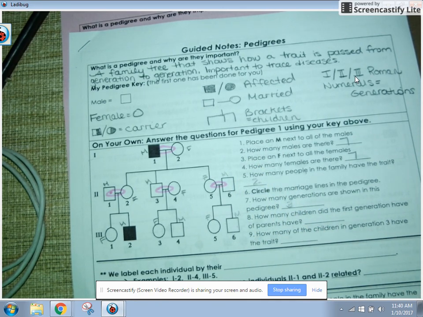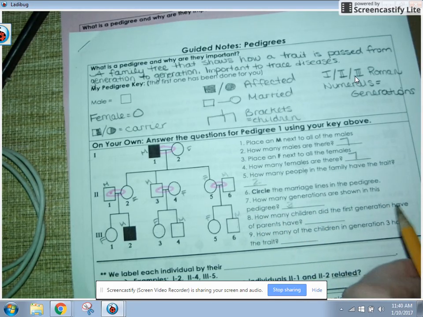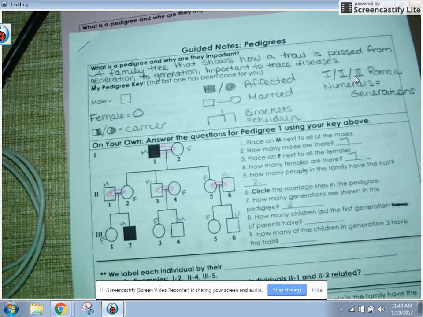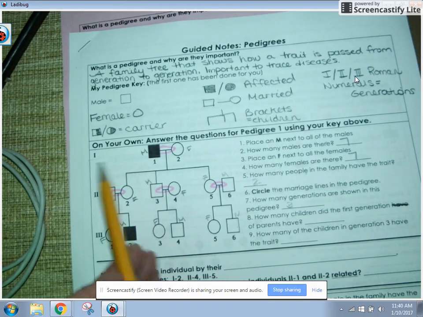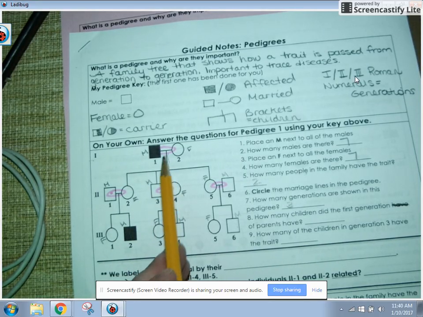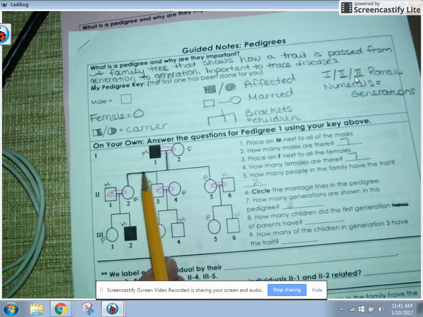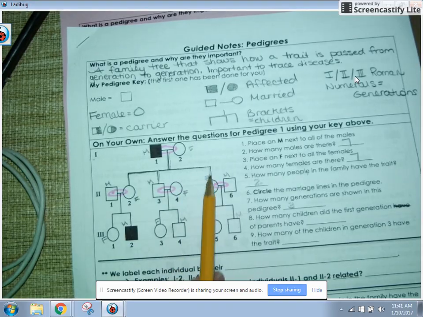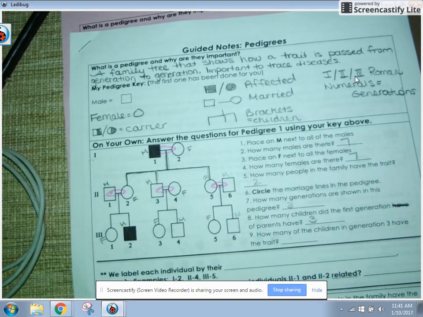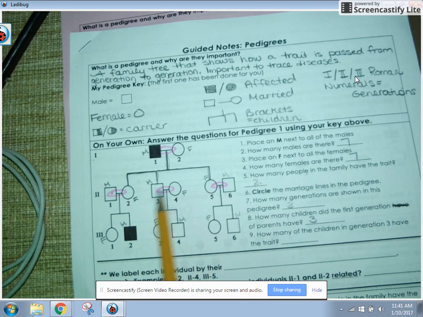Number 8, how many children did the first generation of parents have? All right, so when I look at this first generation of parents, I've got to look at the vertical line to find their children. And I see that they had 1, 2, 3 children. Sometimes people predict incorrectly that they had 6 children because they see 6 people listed in the second generation.